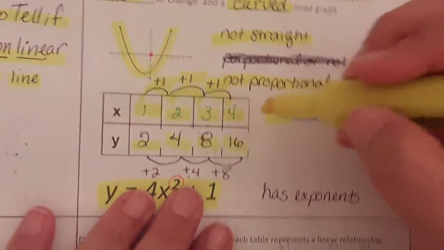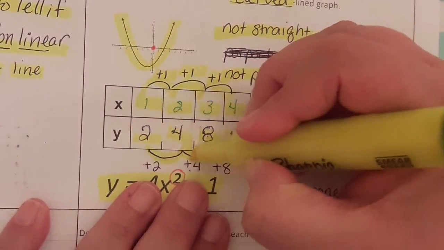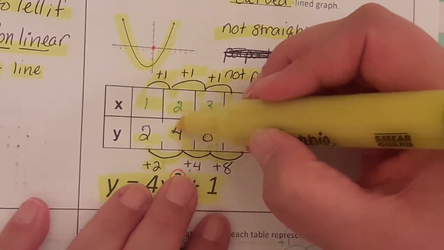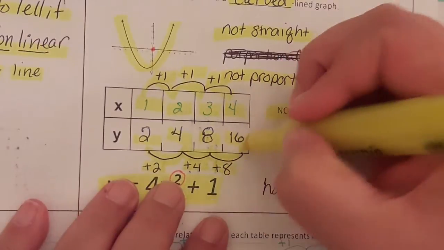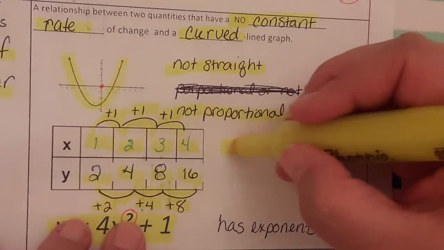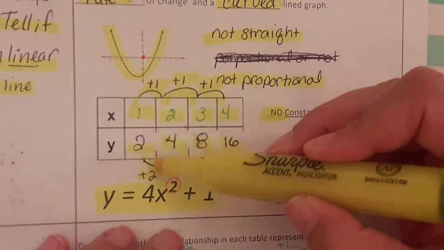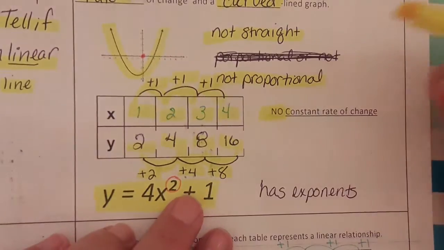Down below on the y's, and yes, you have to look at both, 2 plus 2 is 4, 4 plus 4 is 8, and 8 plus 8 is 16. This is not a constant rate. It's different each time. This first one is 2 over 1. Then we have 4 over 1. Then we have 8 over 1 for the rate of change.